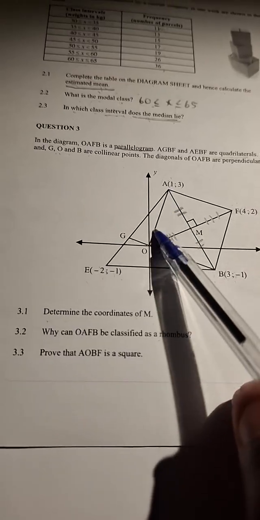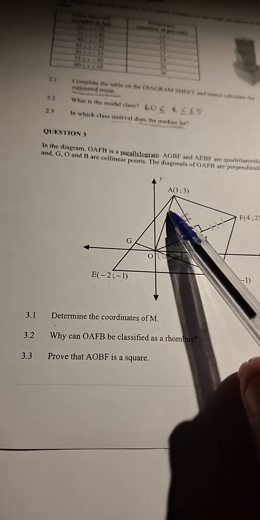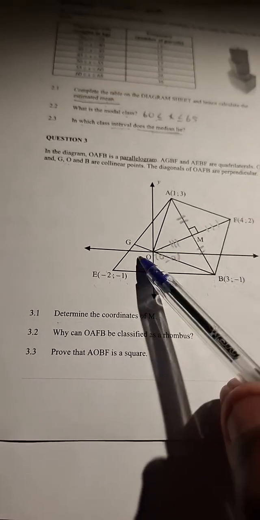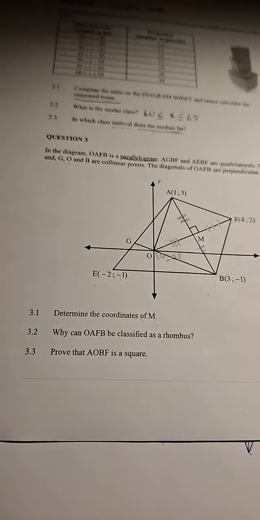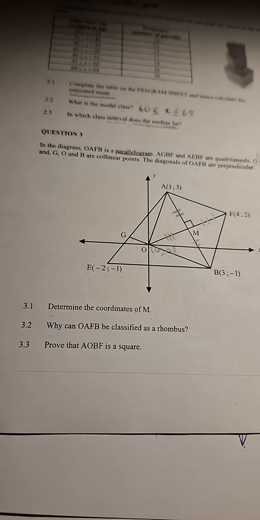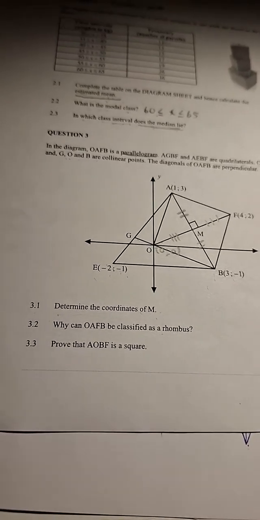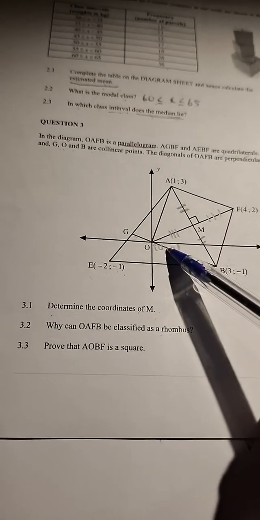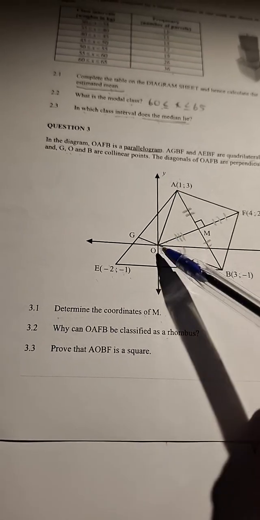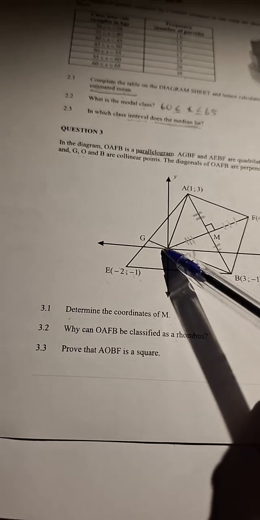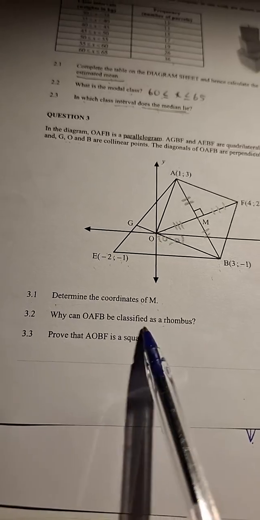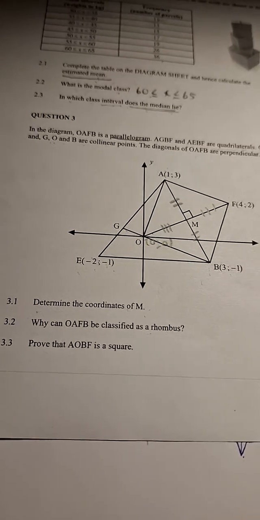So what are we going to do now with our calculation? We are going to find the gradient of OA. And after that, we are going to find the gradient of what? Of OB. Then we are going to multiply these two gradients and check, do we get -1? Why am I going to check if I get -1? Remember that if the product of the gradients gives me -1, then it means that OA is perpendicular to who? To OB. That will elevate the status of the rhombus to becoming a what? A square.